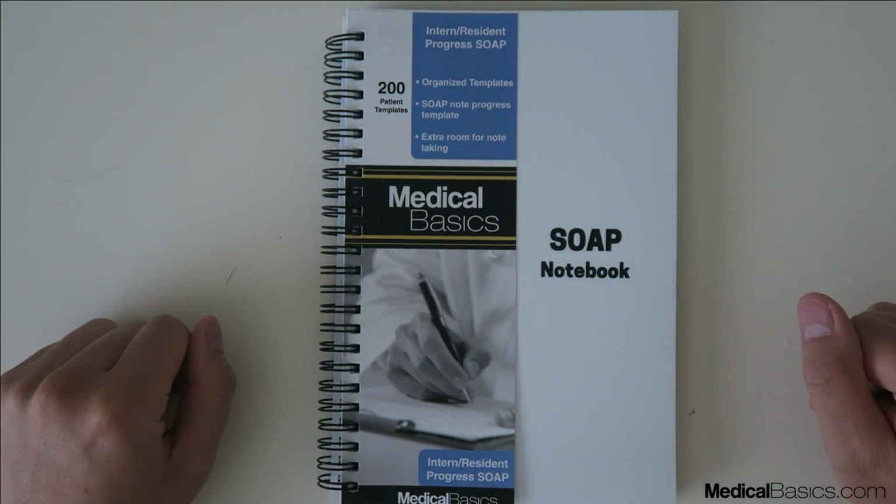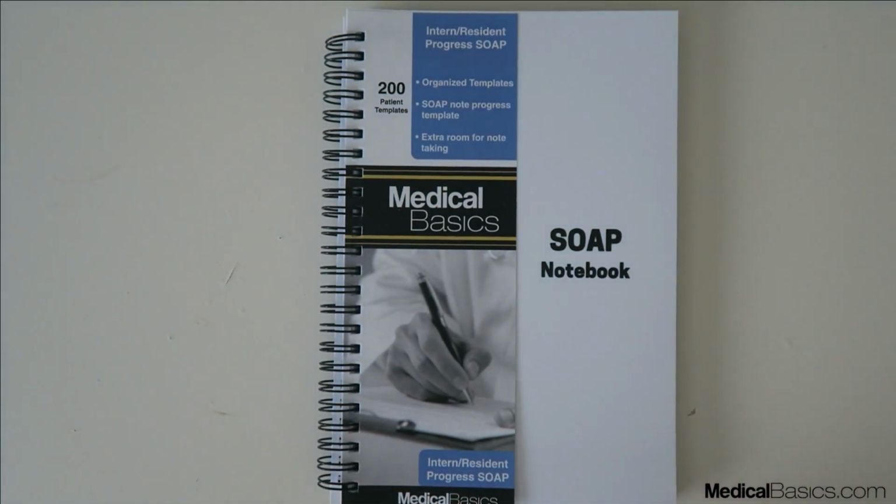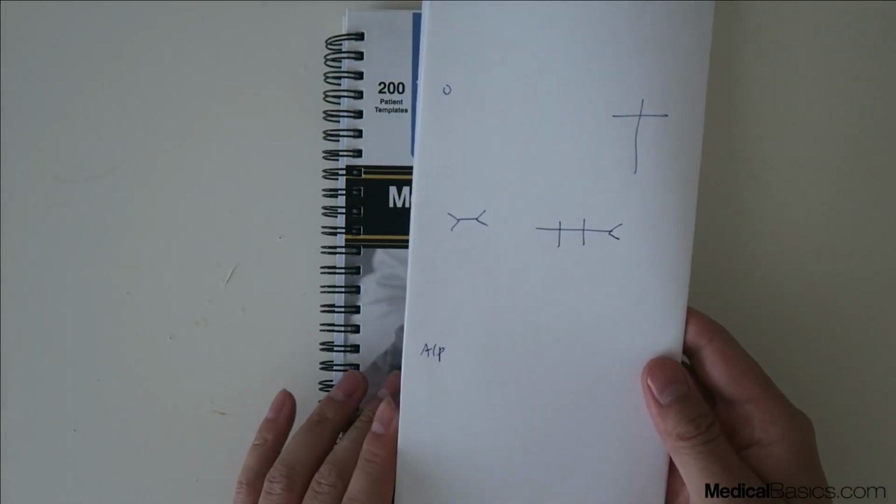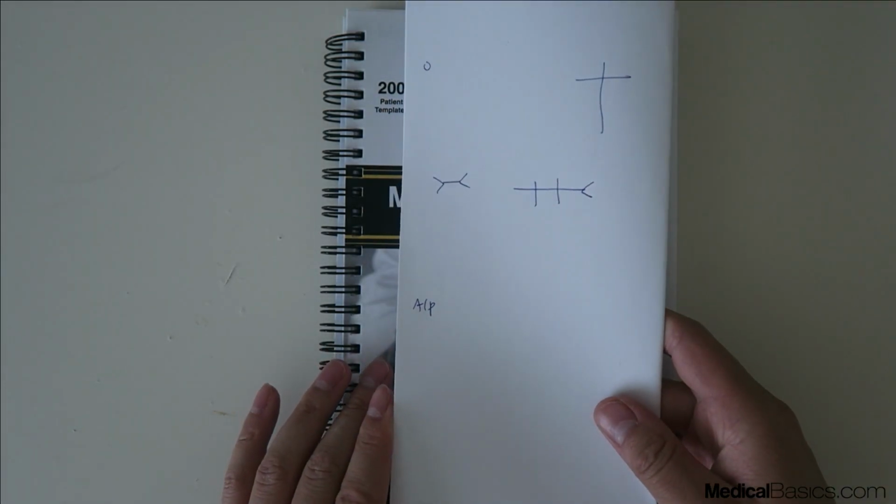In this video, I'm going to be doing a very quick overview on our new notebook, our SOAP notebook. And this is really catered towards inpatient medicine. And primarily it's going to be for the intern or resident or maybe a subi, where really what it was designed for is, when I was an intern, what I used to always do is I would carry around this kind of a stack of paper that I would fold kind of in the hot dog way.